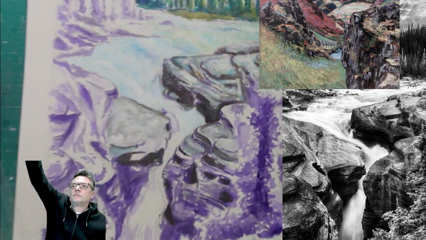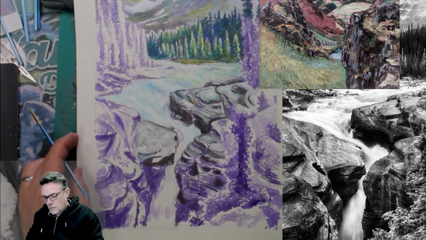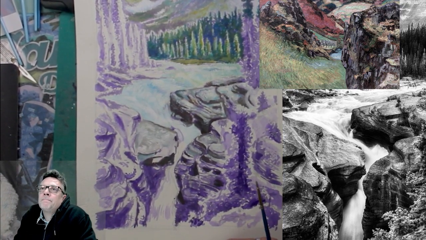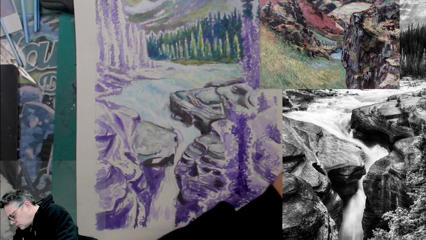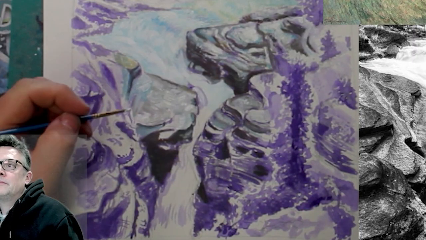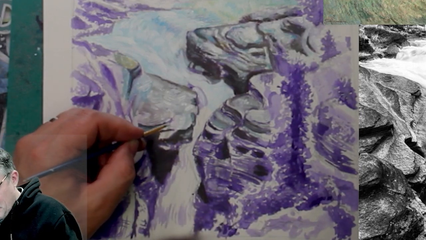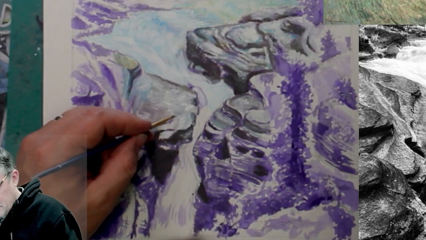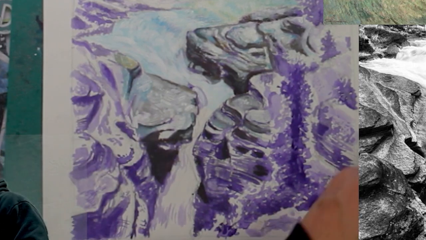Something I like to do often, which I don't do here today, is use another brush, even a toothbrush, to scratch into the surface as well. So in a second, you'll see me. There we go. I've just cut forward slightly. You can see I've added some blue into that rock. And now I start to really push things. I'm doing a bit of stippling in there as well.